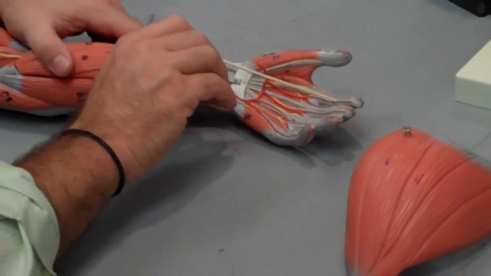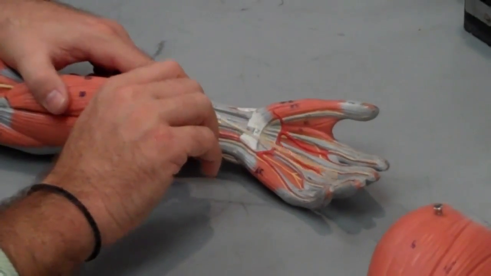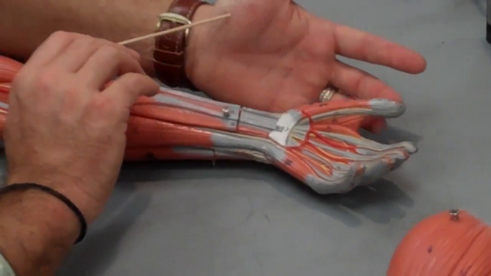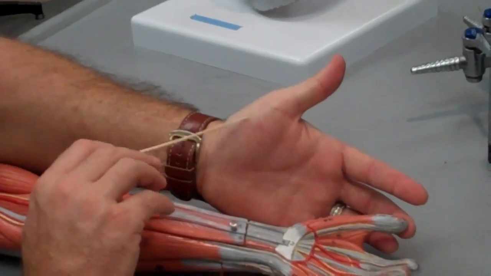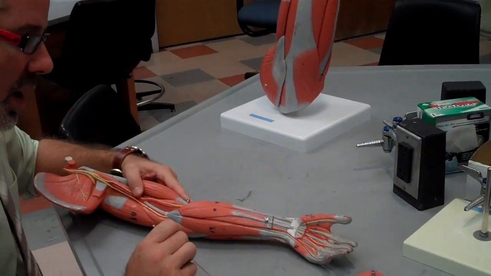You can get paresthesia, pins and needles, or lightning pain to those 3.5 fingers. And when it's really severe, these muscles of the thumb atrophy and waste away. I just wanted to bring that interesting point out to you.